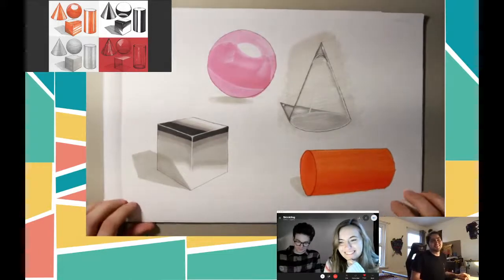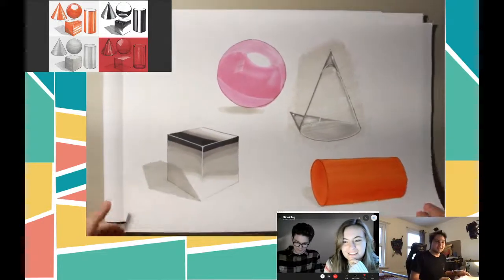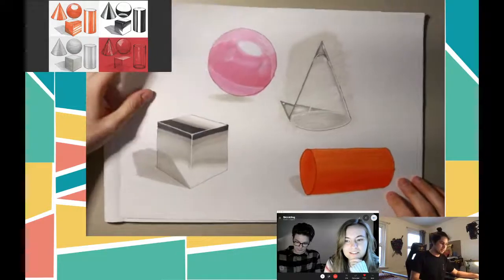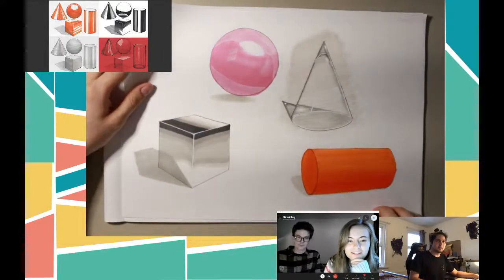So this is a good reference. I'm probably going to do that, but we're going to do slightly different materials for each this time.